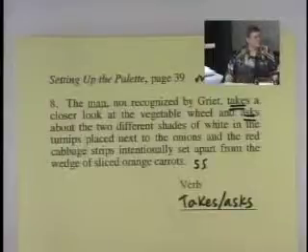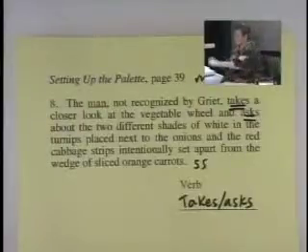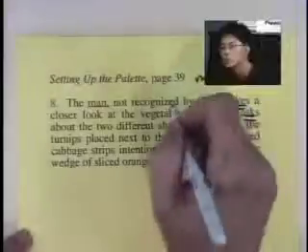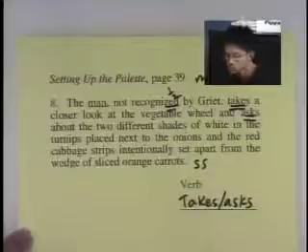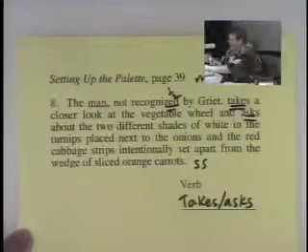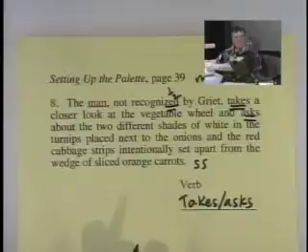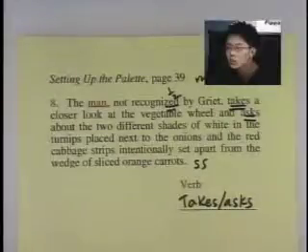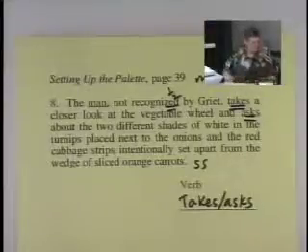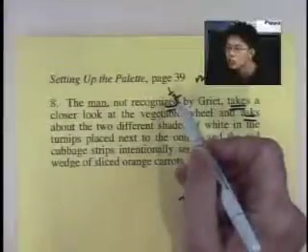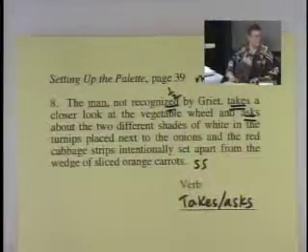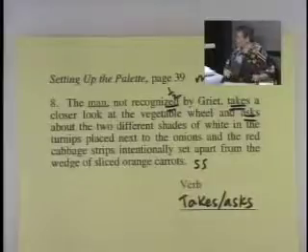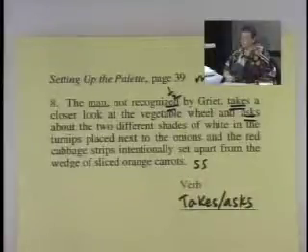Go ahead, Vince. How about recognized? Not recognized is going to be a half verb, just like set was a minute ago. If I said to you, the man not recognized by Greet, and I put a period there, would that stand as a sentence? No. But what if I said, the man takes a closer look at the vegetable wheel? So this is a half verb in this sentence, and it could be a whole verb in a different one. But here our verb is takes and asks. Anybody else with a question?